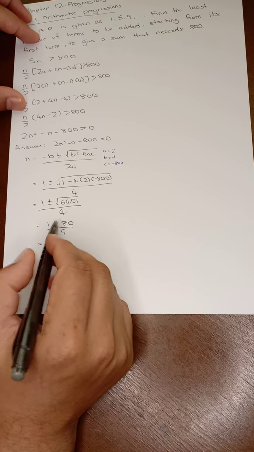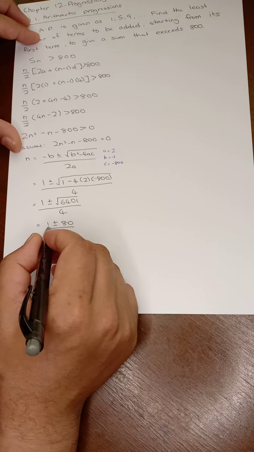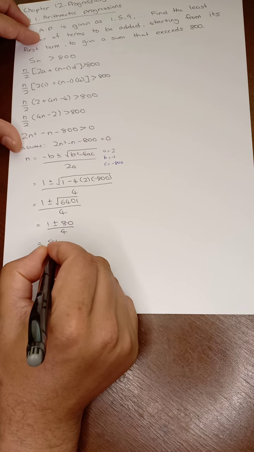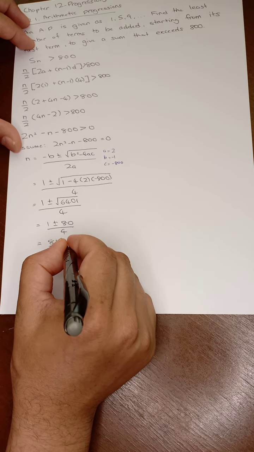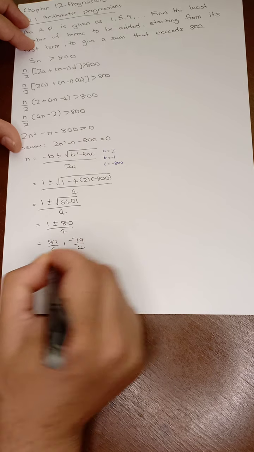We'll get two answers because there's a plus minus here. The first answer will be 1 plus 80, it is 81 over 4. The second answer is 1 minus 80, that will become negative 79 over 4.